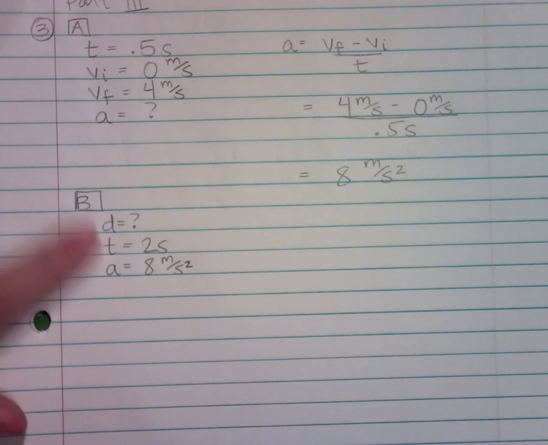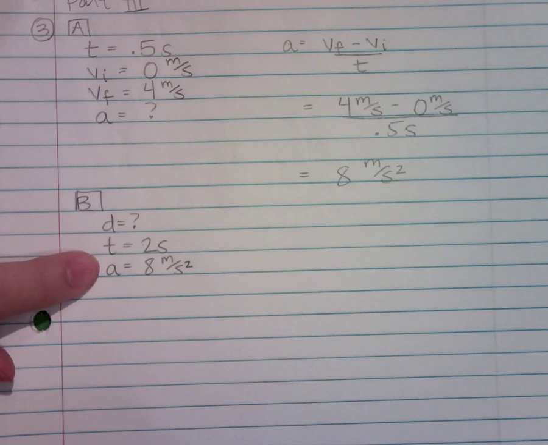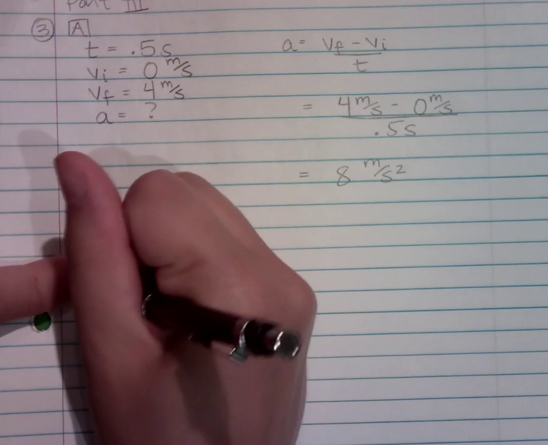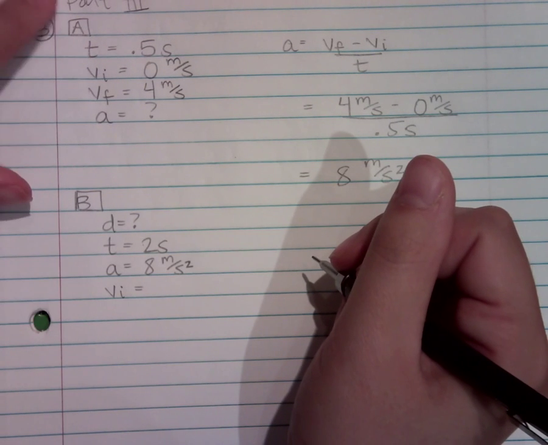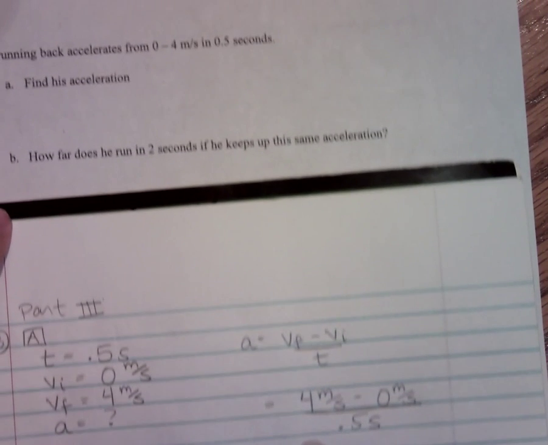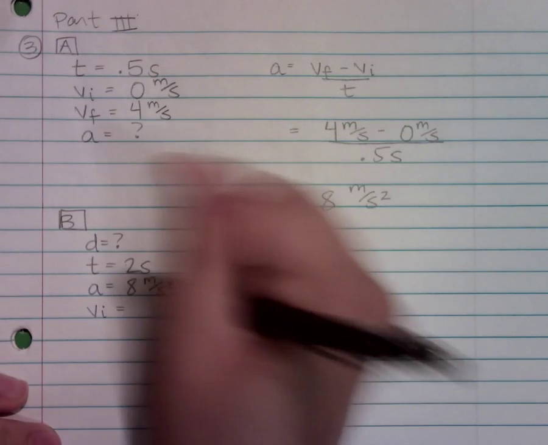Okay. So we need to find our D. We know our T. We know an A. Do we know our initial velocity? Well, that was 0. It was given to us in the problem in part A. So he starts out at 0. So I'm going to write that down as his initial velocity.